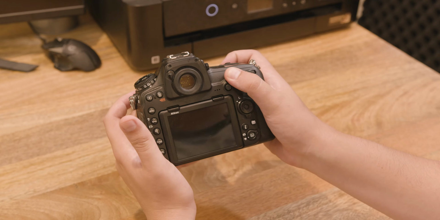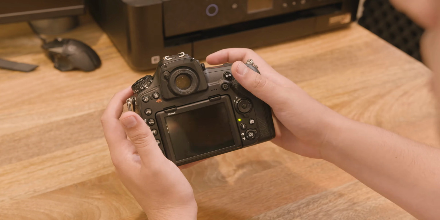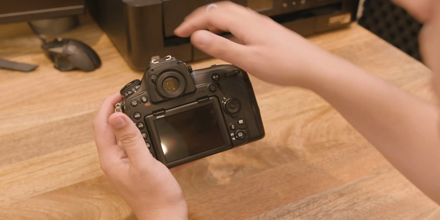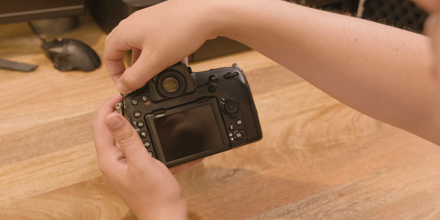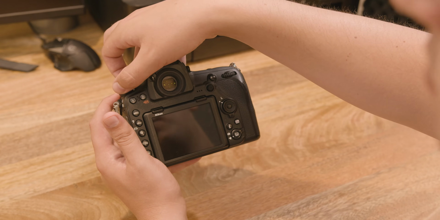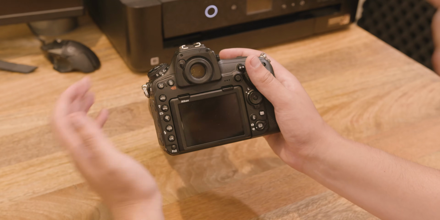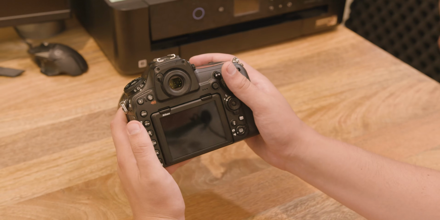Quiet continuous. And then the timer doesn't really have any special sounds. I'm not going to show that. Same for mirror up. If you're doing astrophotography, keep that in mind. Most people are probably looking for continuous, so either continuous low or continuous high, and then change the FPS based on what you want.